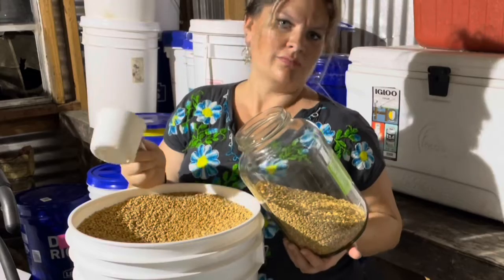Just remember, the biggest thing is active dry yeast. It's going to be a longer rise. So if you use it in a recipe like mine, it's just going to take longer for your bread to rise.